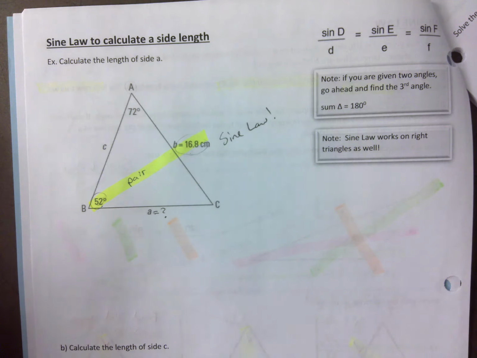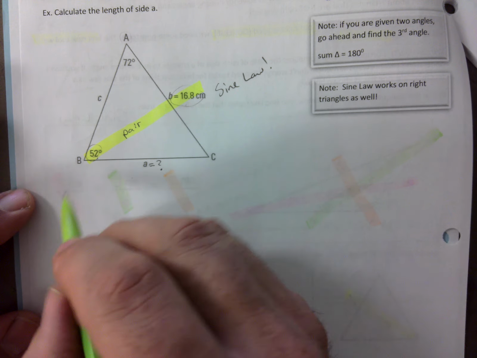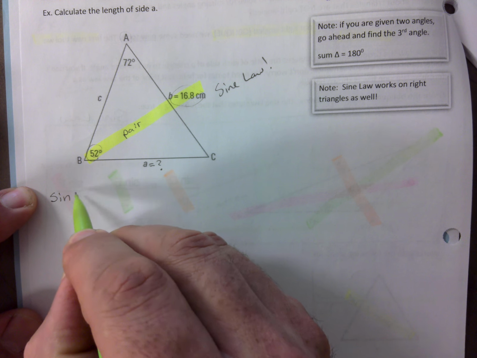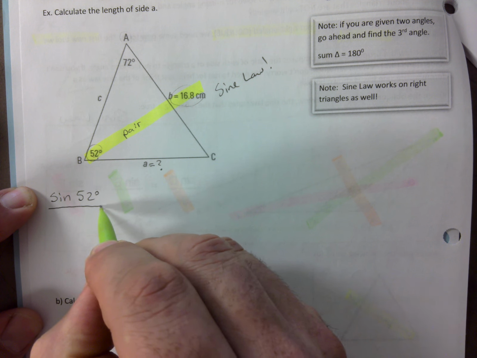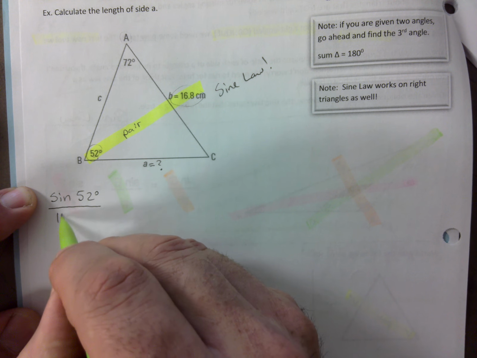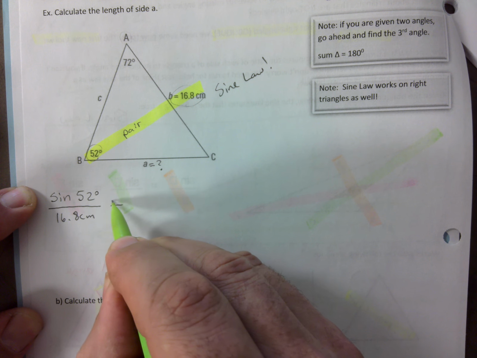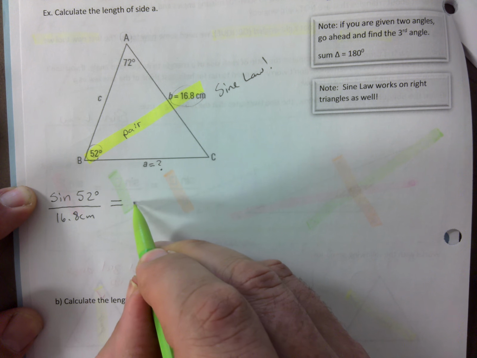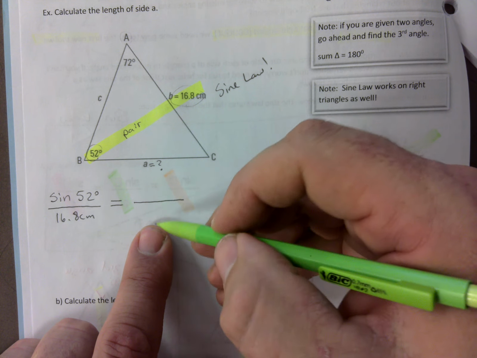So here we go, let's use it. The way I set it up, folks, is I go sine of that angle, sine of 52, divided by the side length, which is 16.8 centimeters. It's going to be equal to another pair. But one of those, I don't know what it is.